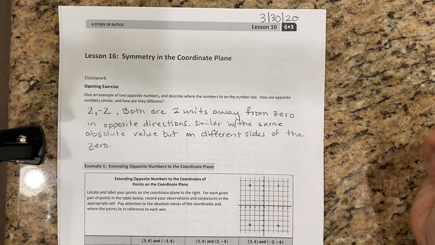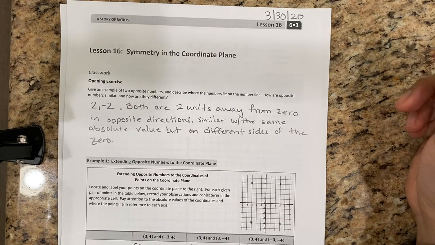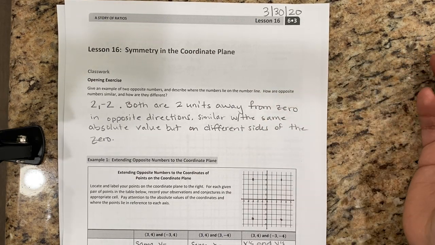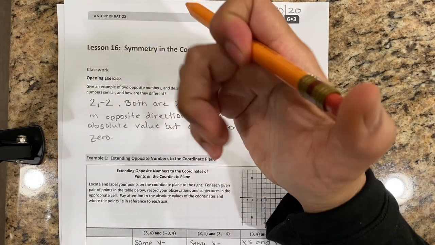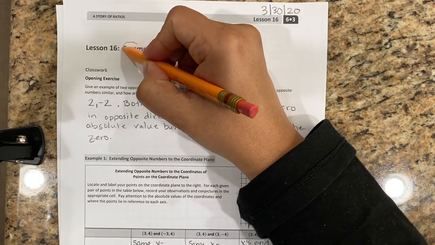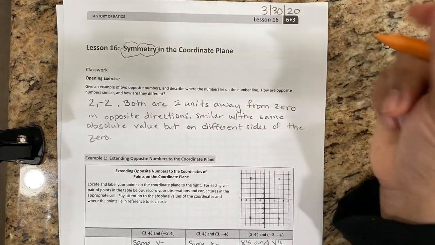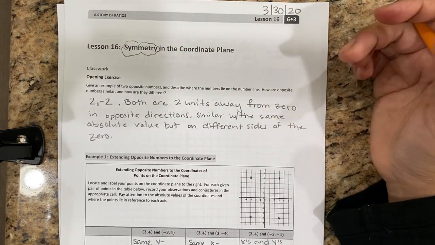Good morning, 6th grade. This is lesson 16 from module 3. Lesson 16 is symmetry in the coordinate plane. This word right here, symmetry, just means a mirror image across a line.